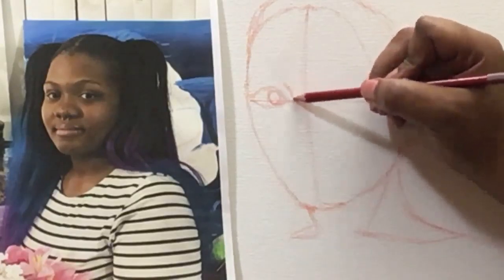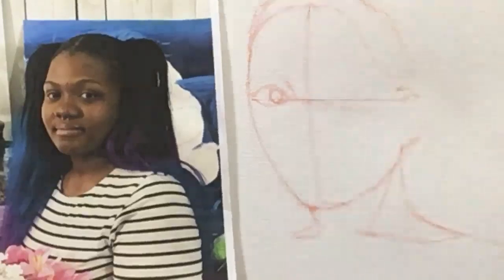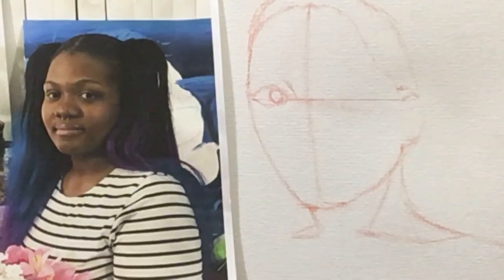You also got to think about eyebrows. Where's her eyebrows looking? Does she have high eyebrows? What's really going on with the eyebrow section? Really need to think about that when you think about stuff.